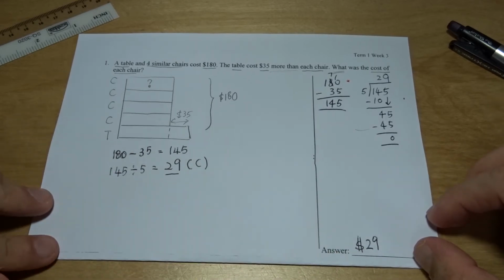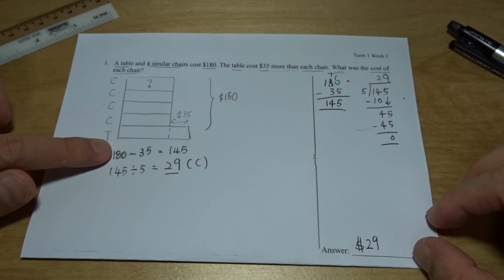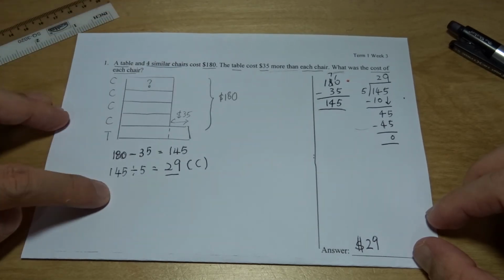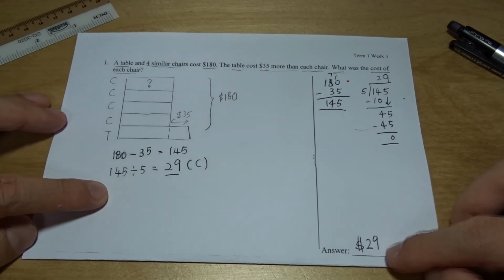And finally, we have a final check of our number sentences, making sure that we use the correct value, and then we are done. Thank you.